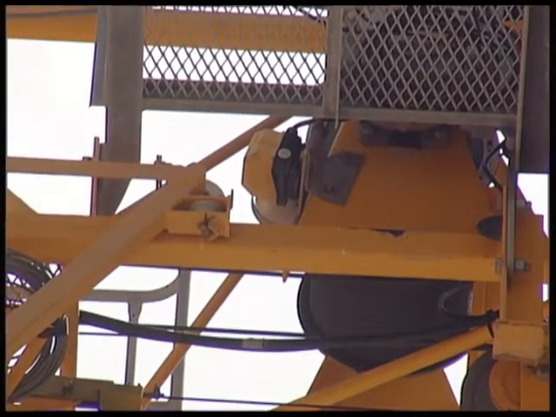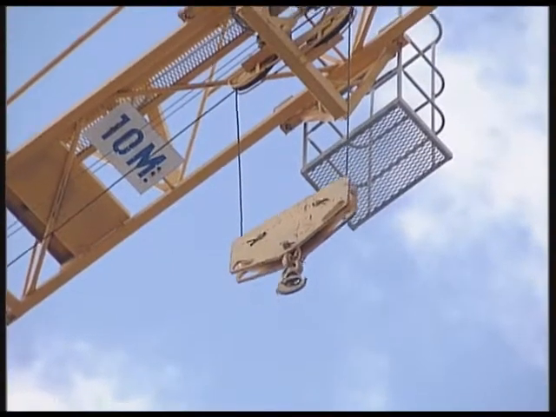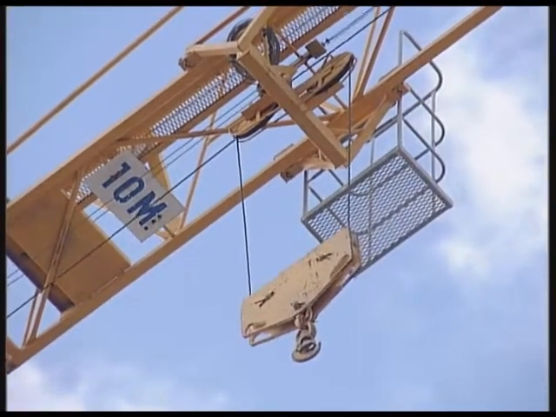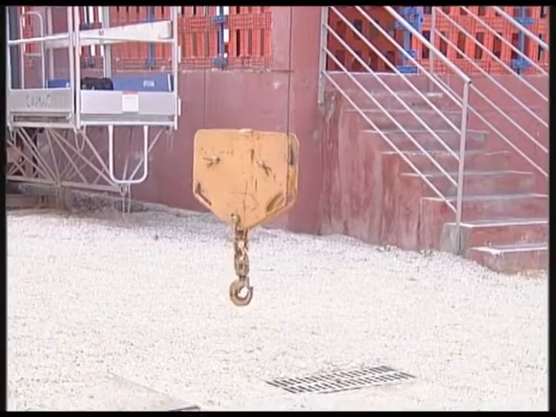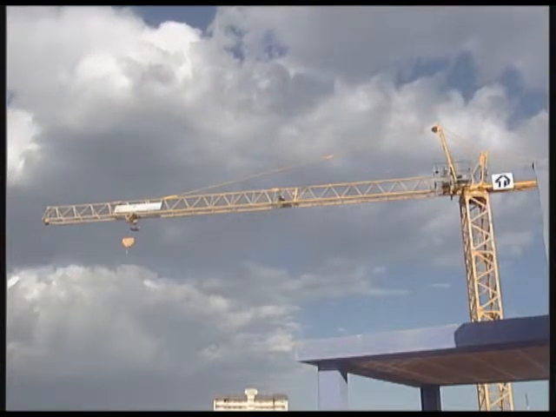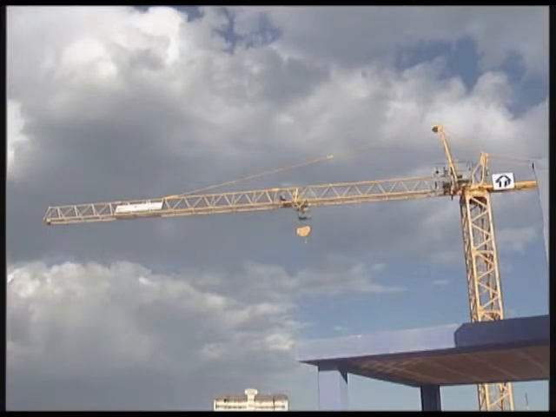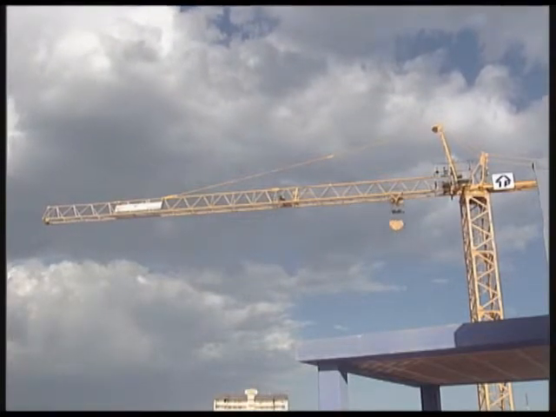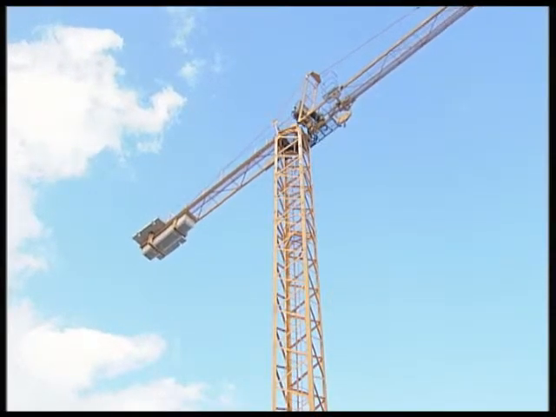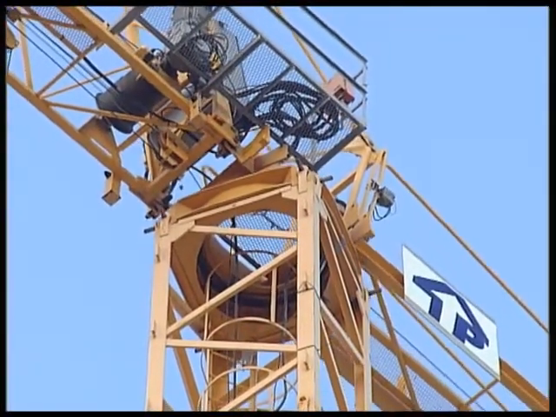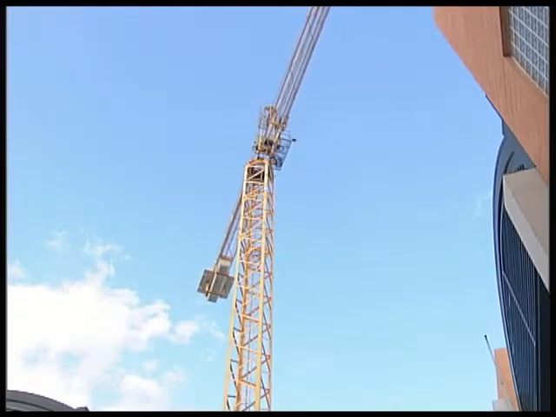Checking of travel limiters. Height limiter. The hook should not exceed the pre-established limits. Travel limiter. The trolley should only travel within its maximum and minimum limits. Slew limiter. It will block more than 3 rotations in any direction. The crane is now ready for use.